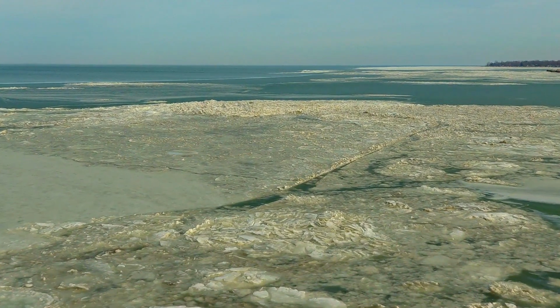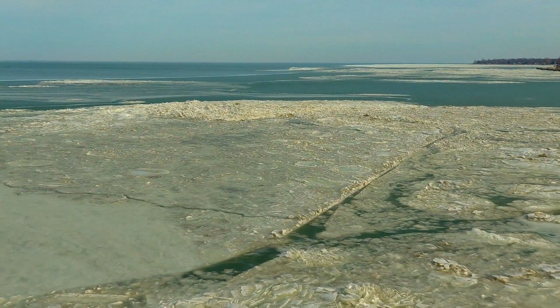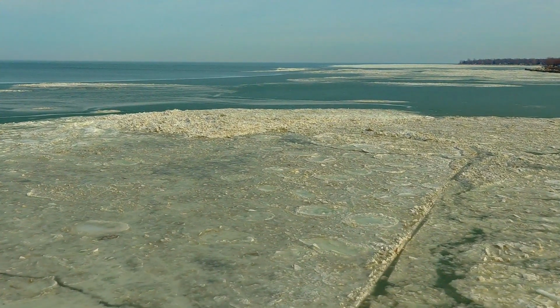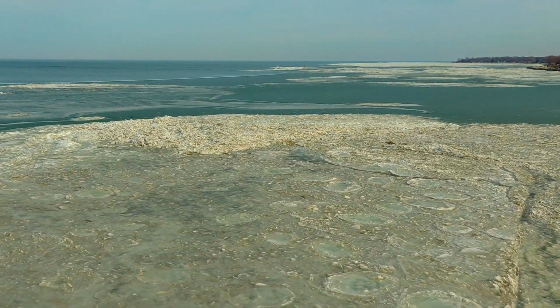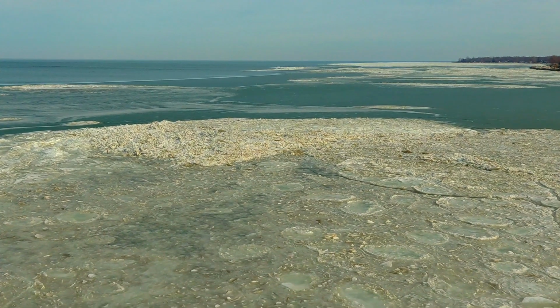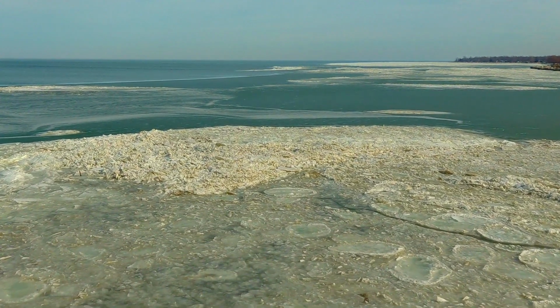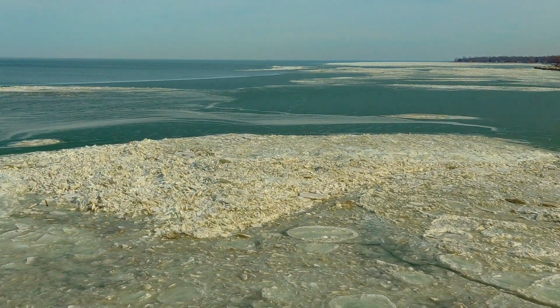You can see cracking that has occurred as the water underneath the ice shifts and moves, and these patches sometimes do break off and can get blown out. There's ice considerably further out on the lake, and depending on how the winds are blowing, that's where they're going.